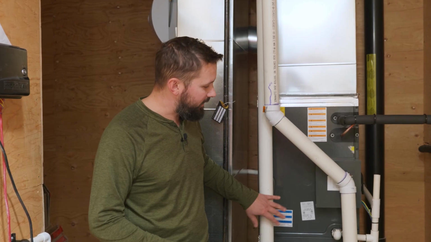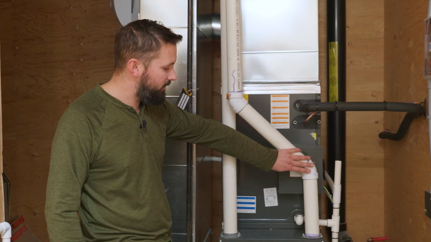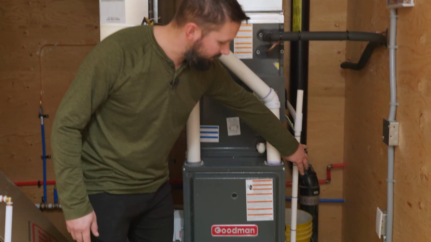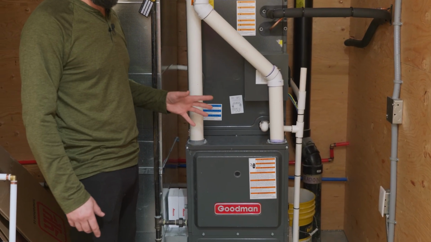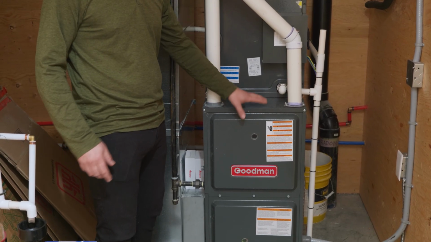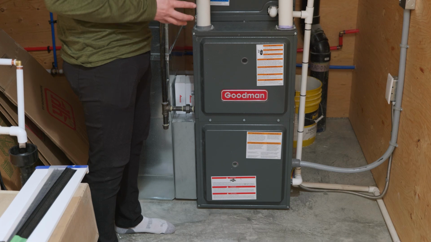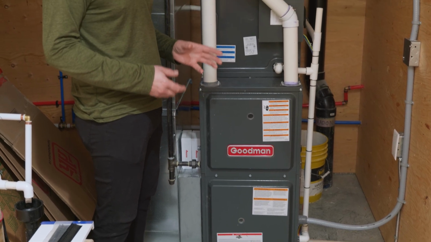Most natural gas condensing furnaces, and you can tell they're condensing because of the ventilation pipes that are coming out of the top here, as well as the condensate drain. All new homes that have a gas furnace will have a condensing furnace. Now, those are all going to be very much the same efficiency for their use of gas, but the blower inside is actually a very important piece of equipment.